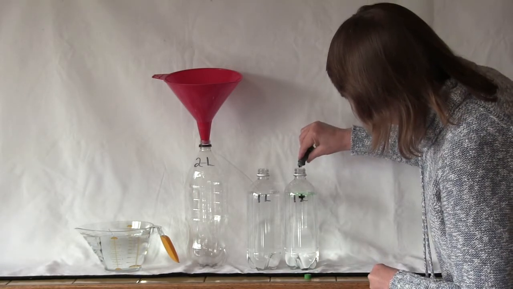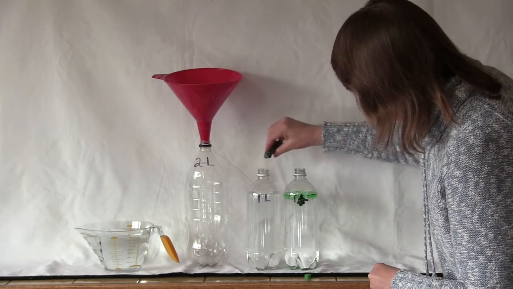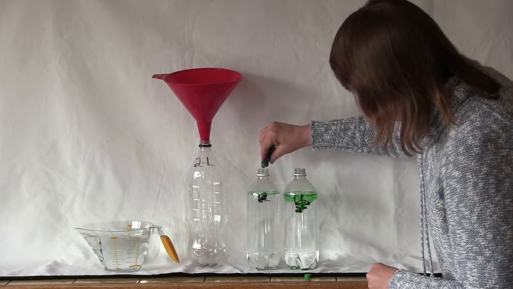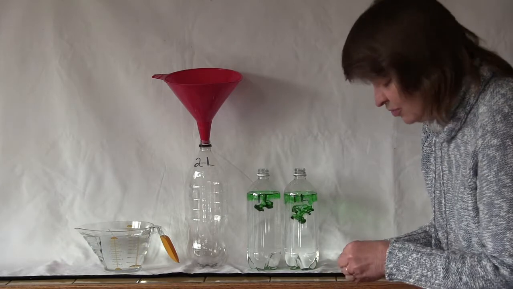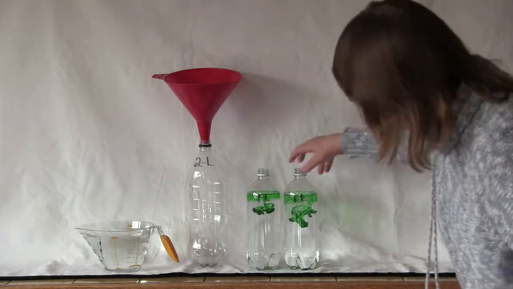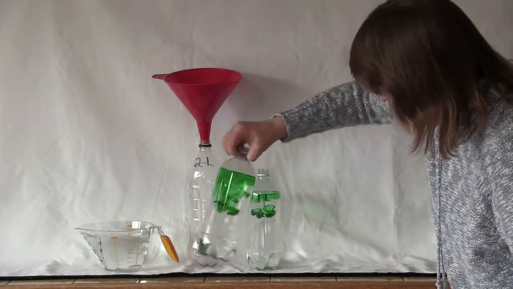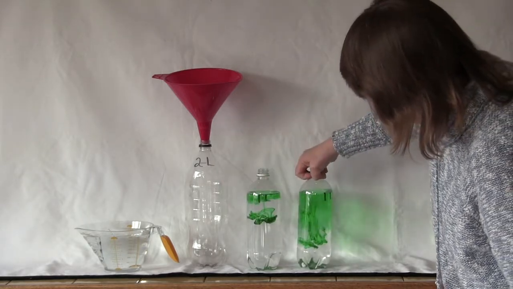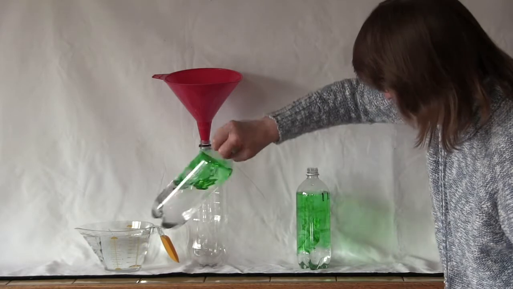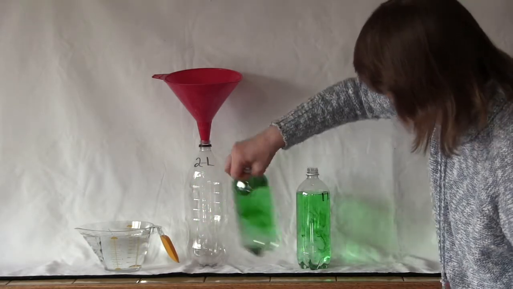So 1, 2, 3, 1, 2, 3. So now the molarity, once it gets stirred up a bit, so let's mix this in our vortex providing way. Go like this and you turn it into a little tornado.